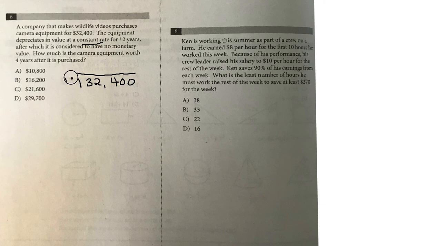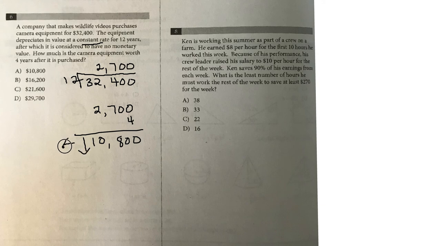So we're going to figure out how much it goes down every single year. I'm going to divide this by 12. I did this all by hand. I'm going to spare you the gory details of my long division. And every year it depreciates $2,700. So it's going to go down for 4 years. So I'm going to take the depreciation each year times 4. Again, did this by hand because you can't use a calculator. And that's how much it's going to go down after 4 years.